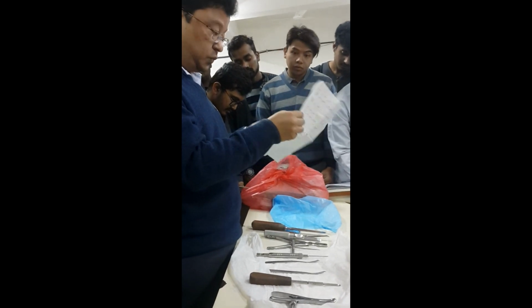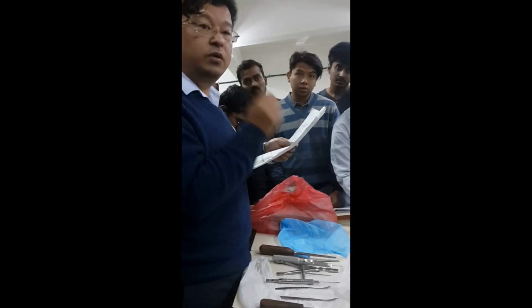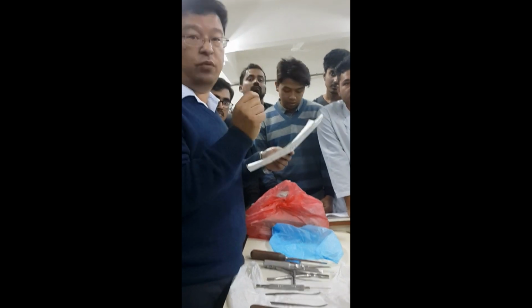Lowman's. Is that forceps or retractor? Forceps. Lowman's forceps.